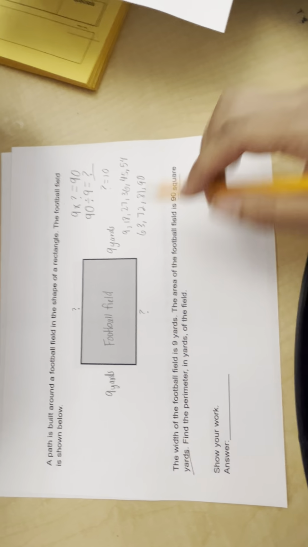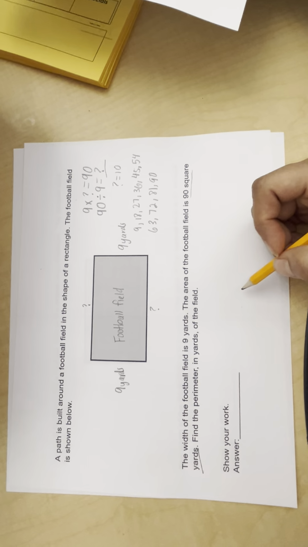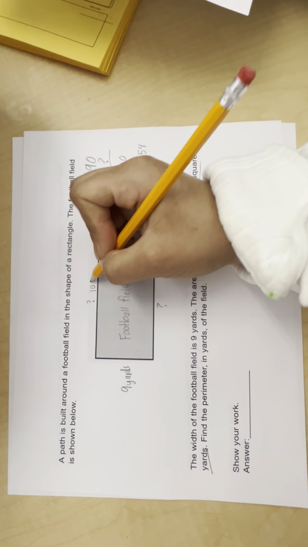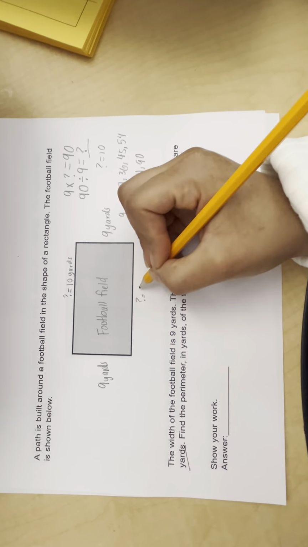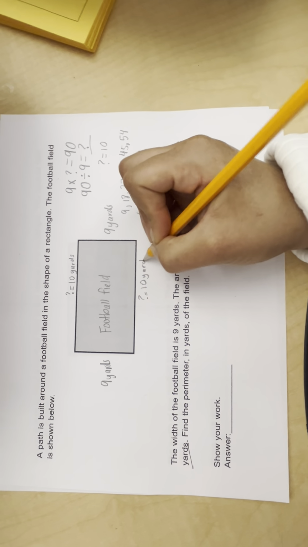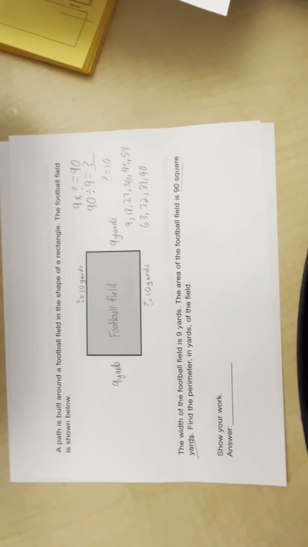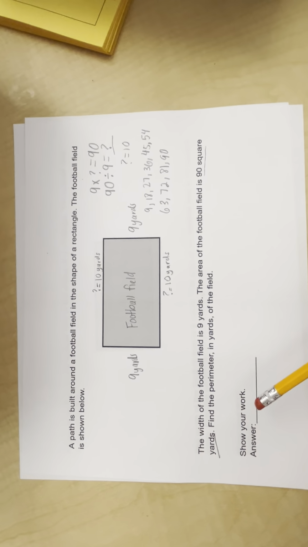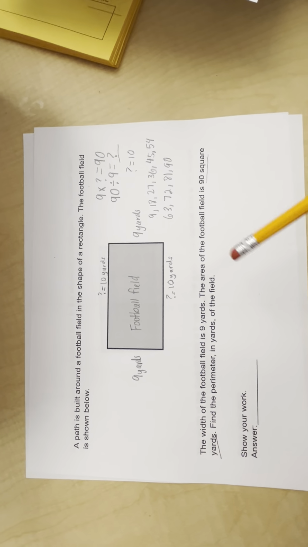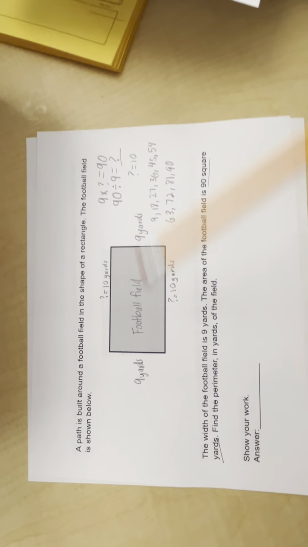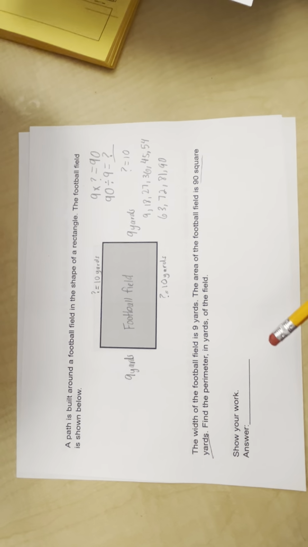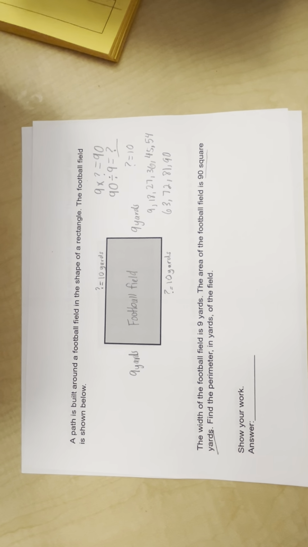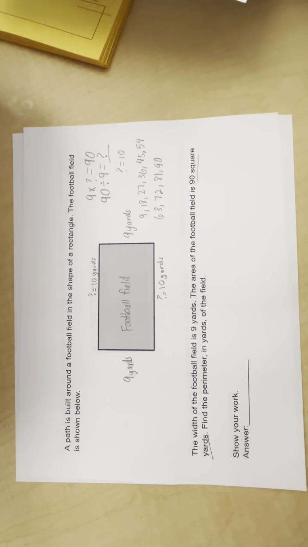Now we can go in and label the side lengths we didn't have. So this is now 10 yards. And this is now 10 yards. The problem with this is that many preppies stopped here, and then they went and wrote the perimeter of the football field is 10 yards. But no, that's just the side length. We have to make sure we're answering all parts of the question.